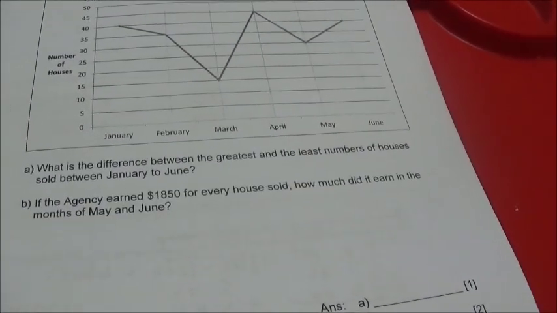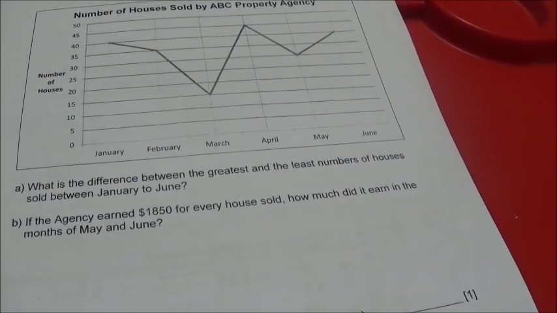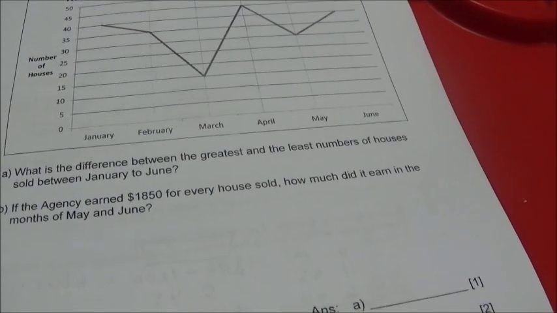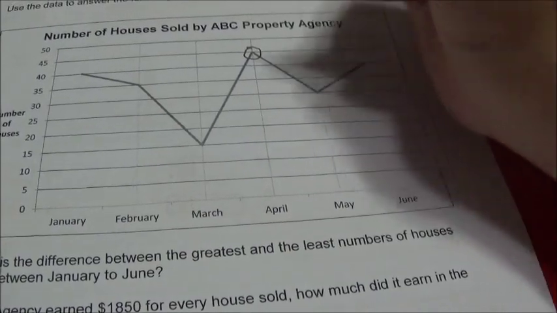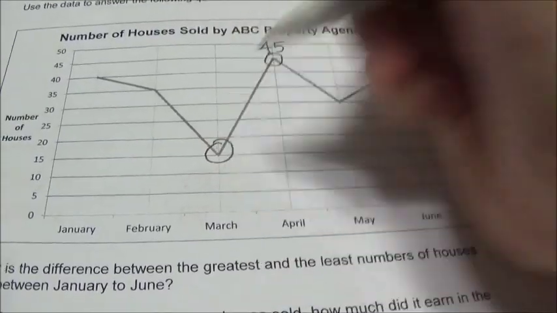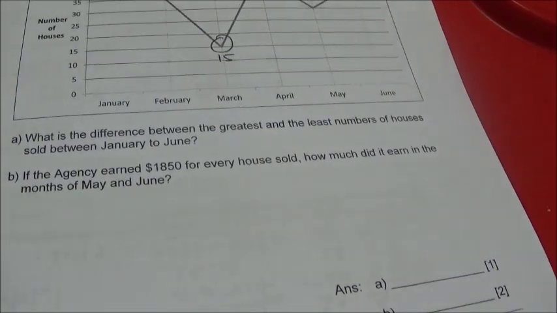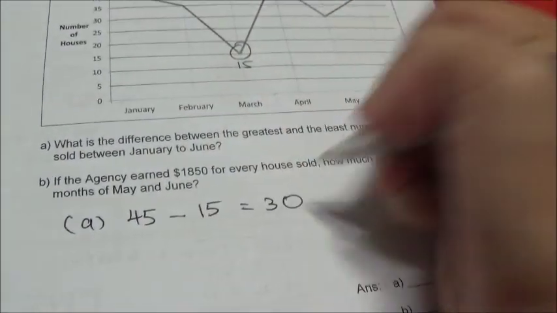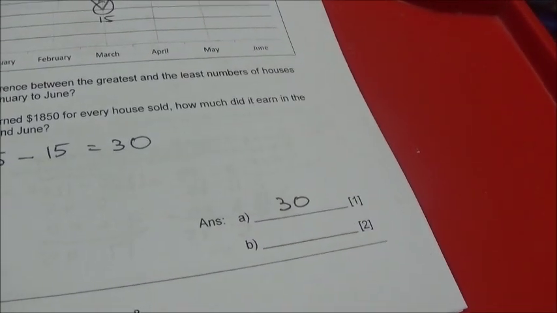Alright, so let's look at the first question. What is the difference between the greatest and the least number of houses sold between January to June? Okay, so as we can see from the graph, the highest point is here in April, and that must be the greatest, and the number here reads 45. Alright, the lowest point is actually in March, and the number here reads as 15. So for A, greatest is 45, minus away 15, the difference would be 30. So for your question 1 here, the first answer is 30.